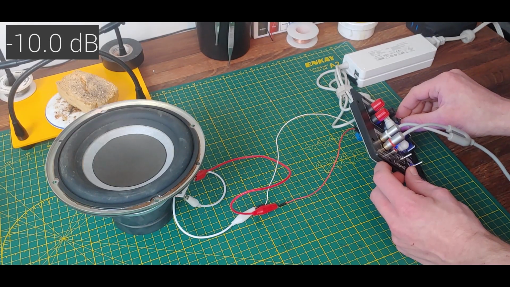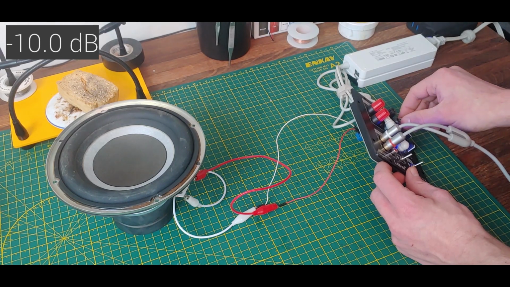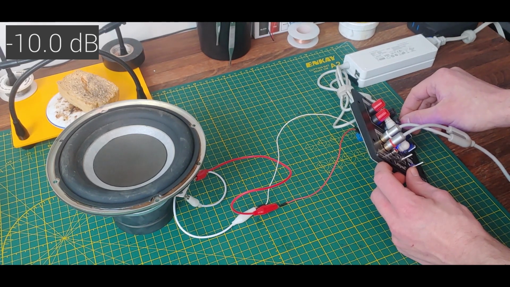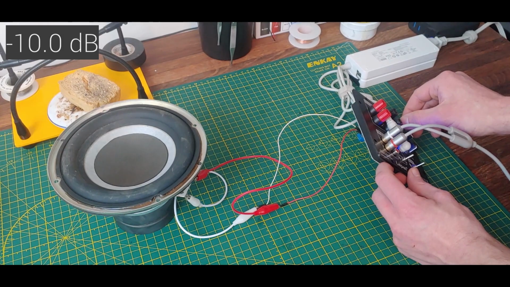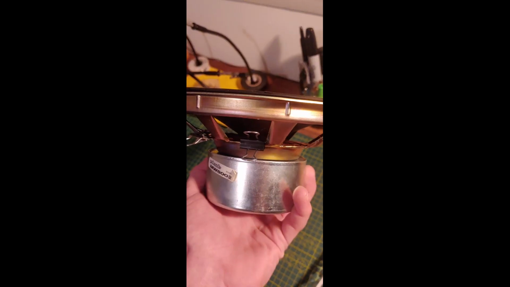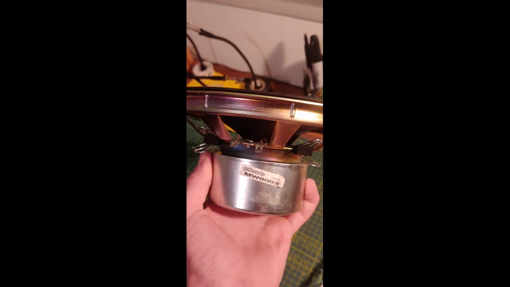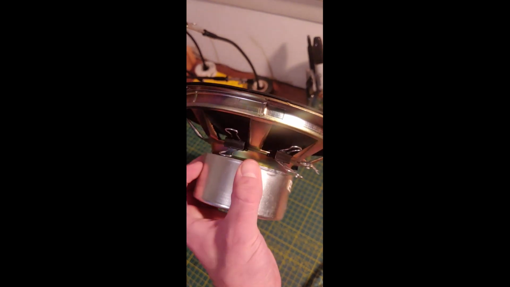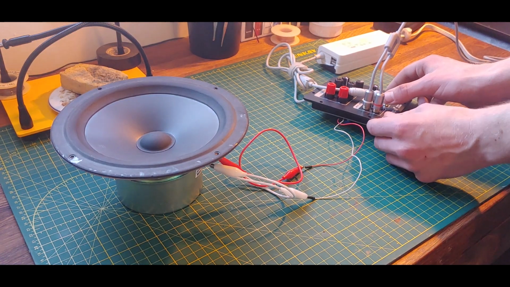I did a sanity check with another driver I had to ensure it wasn't an issue with the amplifier, and yep, that sounds fine. Some people online have suggested before that this can be fixed by re-gluing the spider down. I tried that, hooked it back up, said the magic words. Don't blow up.